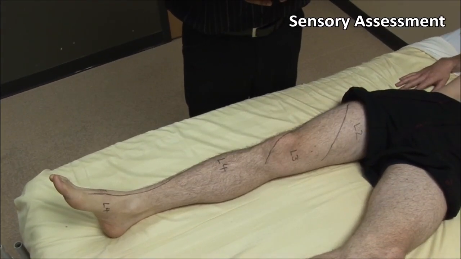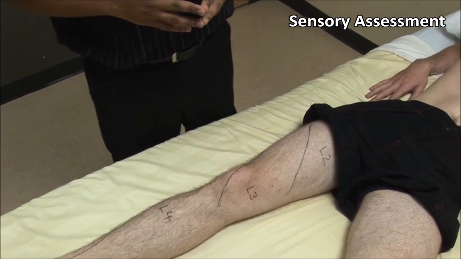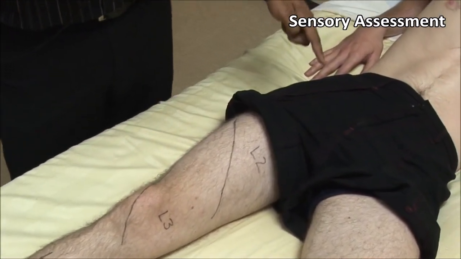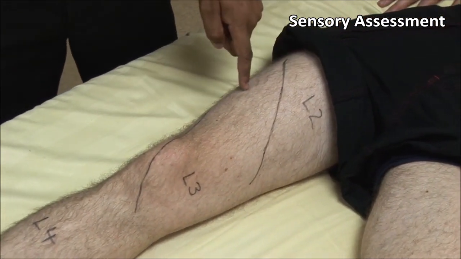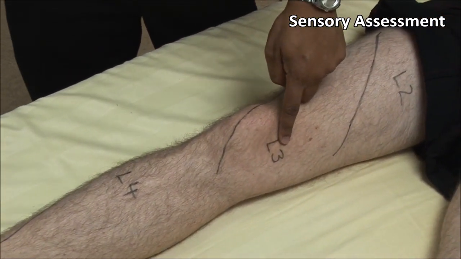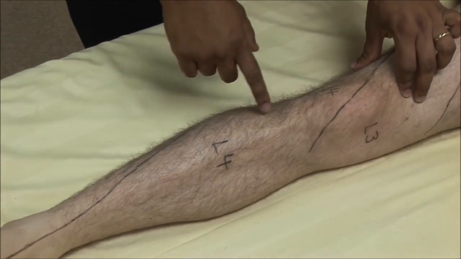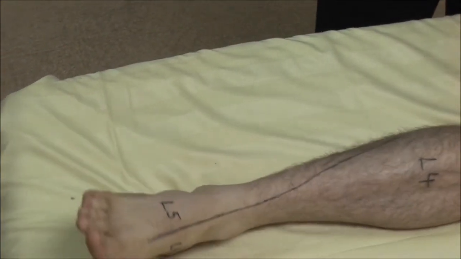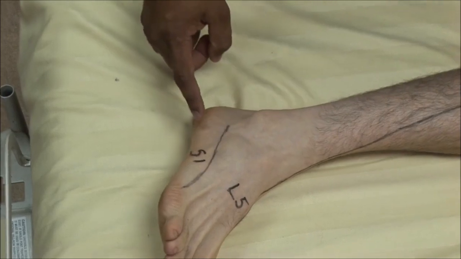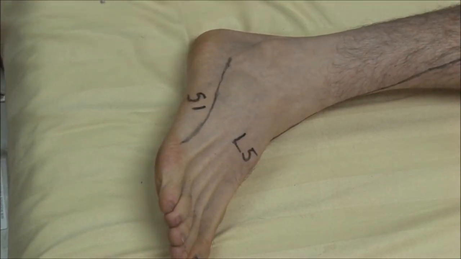Finally, you can finish off by checking sensation in the major dermatomes. You can do this by having the patient close their eyes and say yes when they feel you touch them. L1 is in the area of the groin. L2 is just below that on the anterior aspect of the thigh. L3 extends across to the medial aspect of the knee. L4 is on the lateral aspect of the knee, extending over the shin and to the medial border of the foot. L5 is on the dorsum of the foot, and S1 is on the lateral border of the foot. And remember to compare both sides.